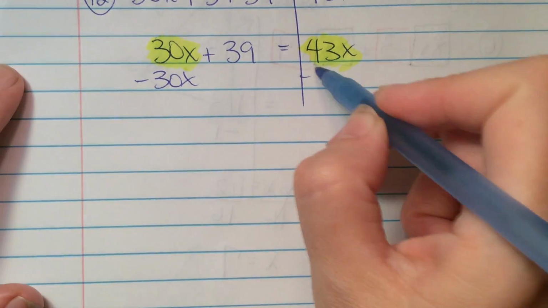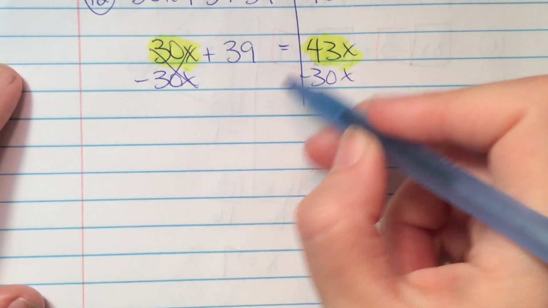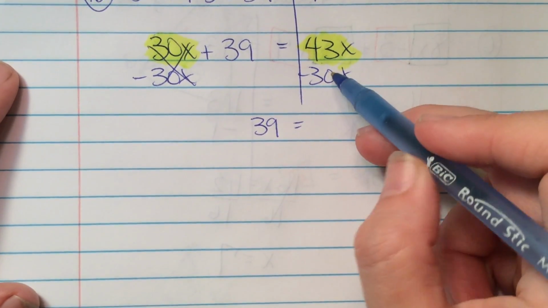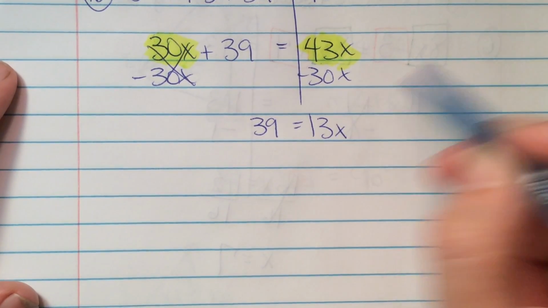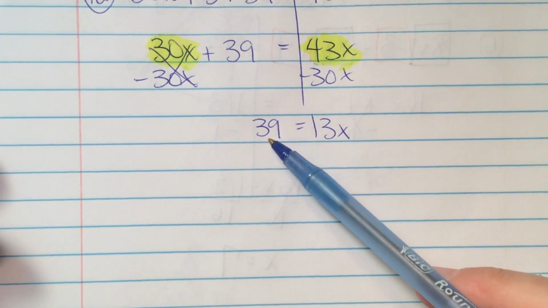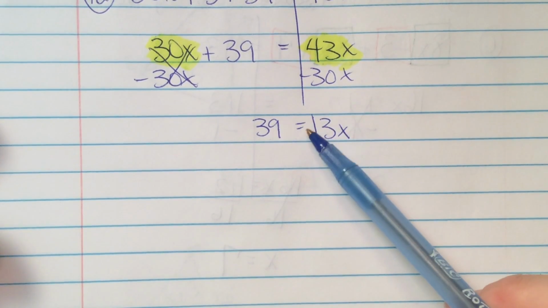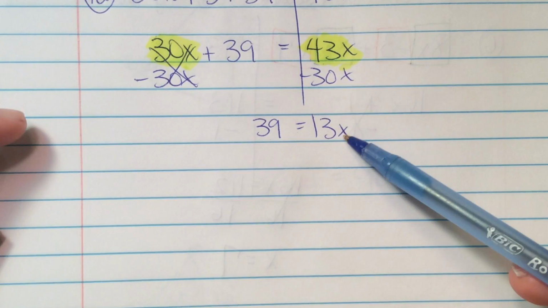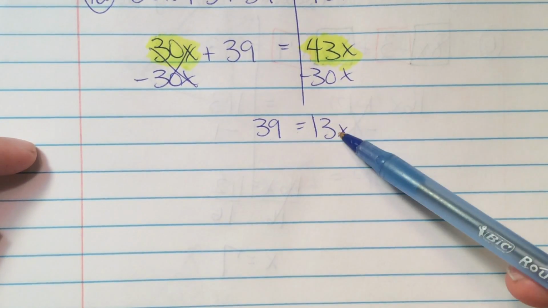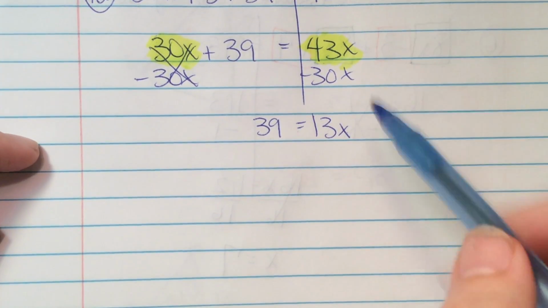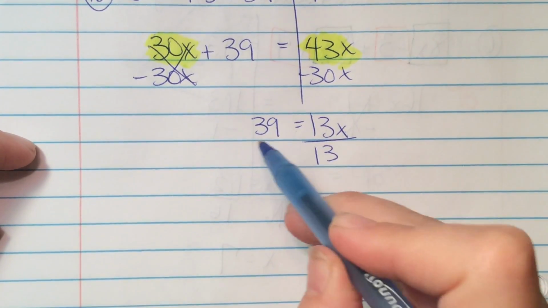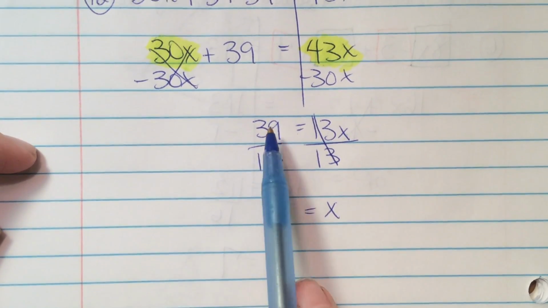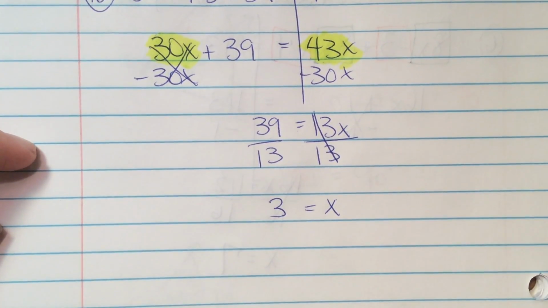So we're going to subtract 30x from both sides. And 43 minus 30 is 13. So now I have 39 left over from here equals 13x. Well, 13x means multiplication, 13 times x. So I'm going to divide by 13 to get rid of it. And 39 divided by 13 is 3.